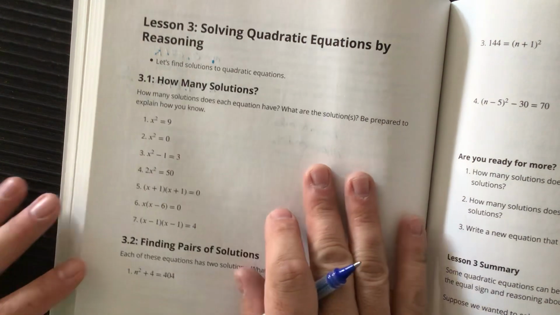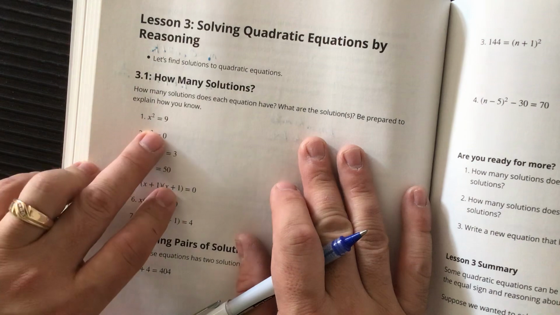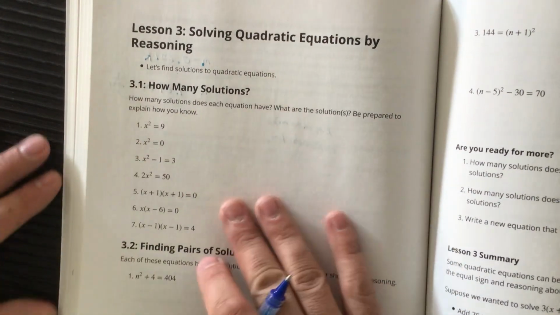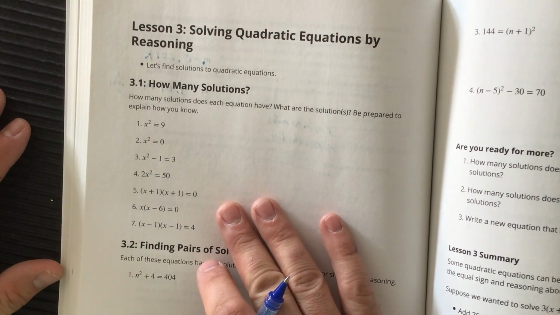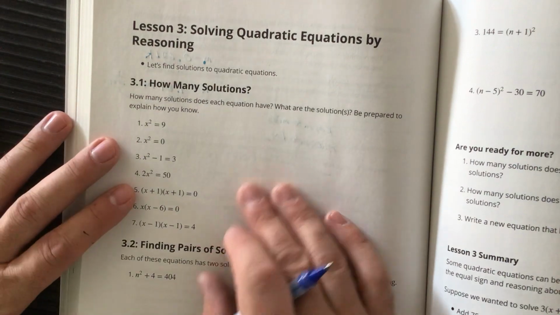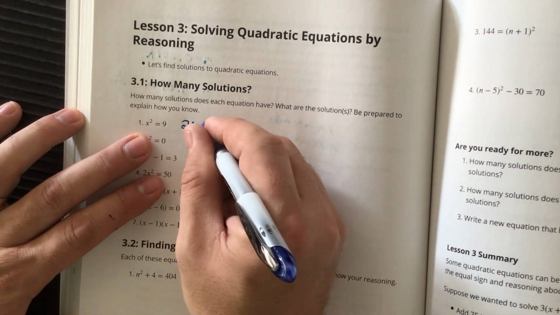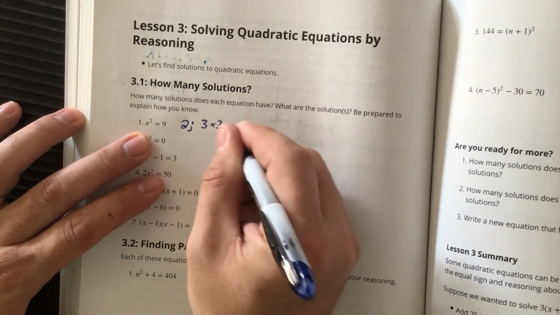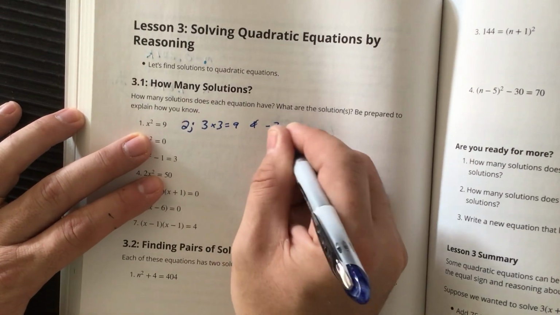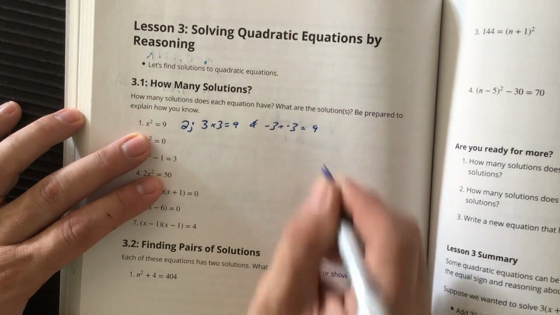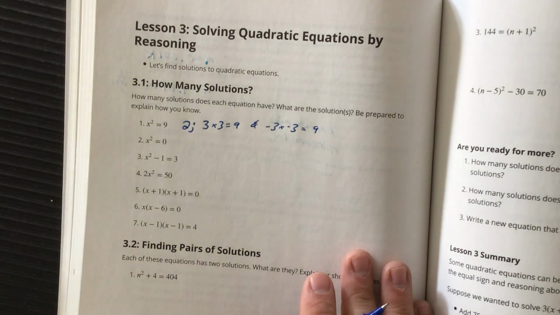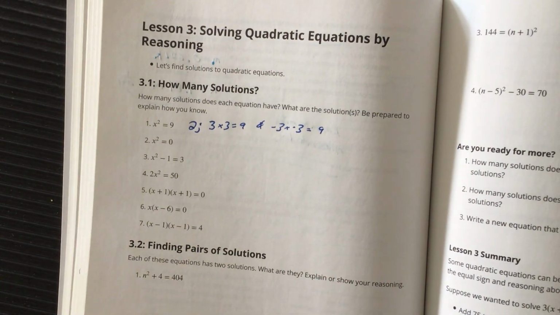So if you look at the first one, how many things could I plug in for x that would make that true? What number? Well, no, 2. Oh, what are they? 3, negative 3. There are two solutions: 3 and negative 3. 3 times 3 is 9, and negative 3 times negative 3 is 9.